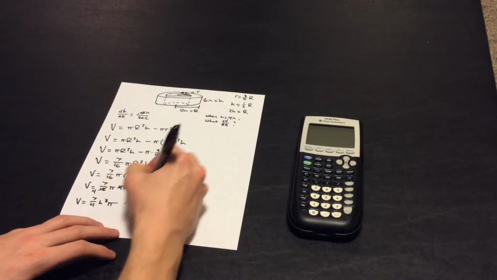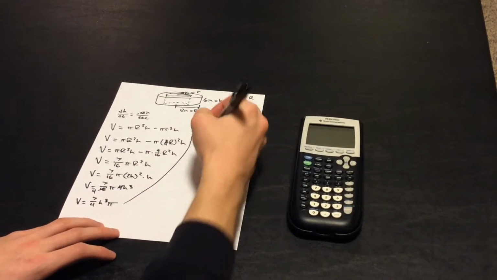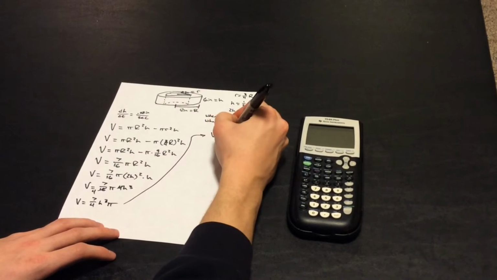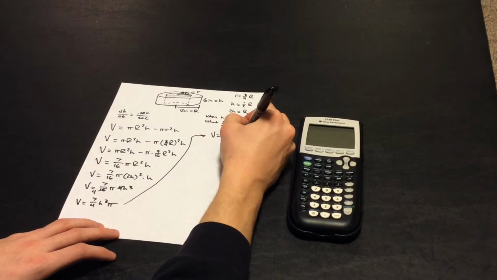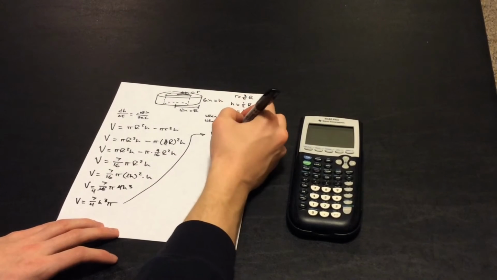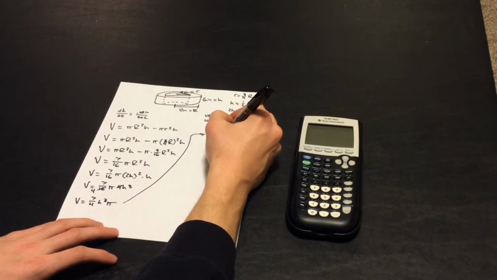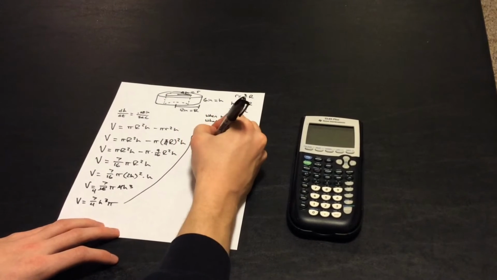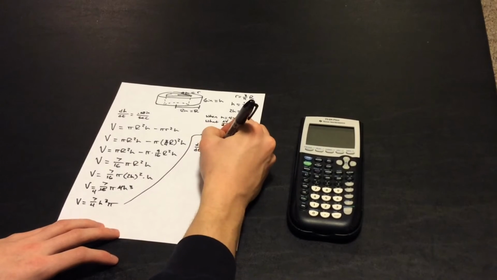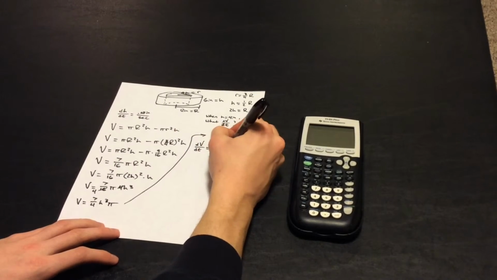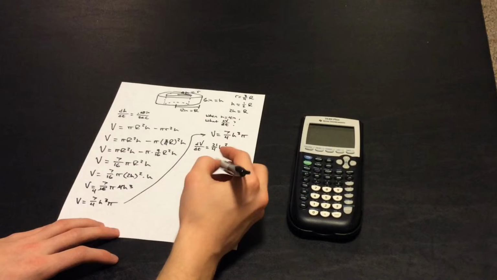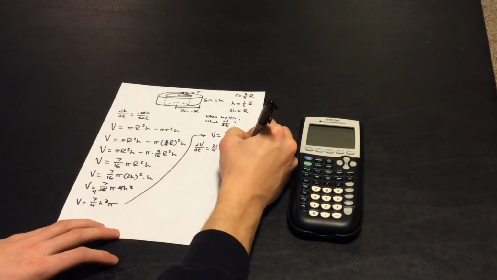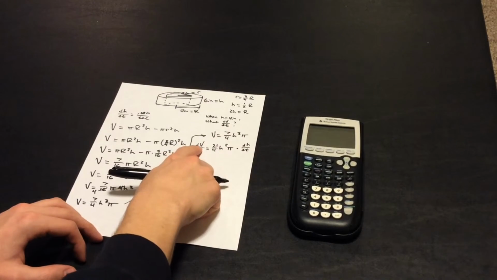Now we can take the derivative. So I'll write this again: V equals 7/4 h cubed pi. When we take the derivative, we take this 3 and multiply it by the 7/4. So we have dV over dt equals 21 over 4 h squared pi, because we subtract 1 due to the power rule, but then we also have to multiply by dh dt, because we're taking the derivative of the volume.